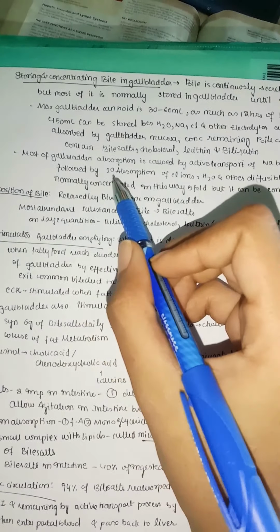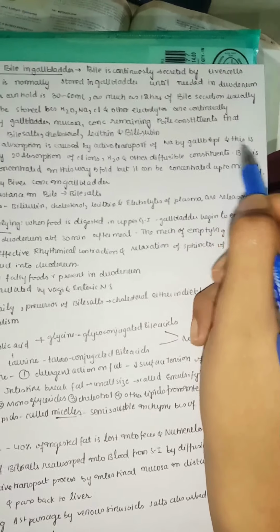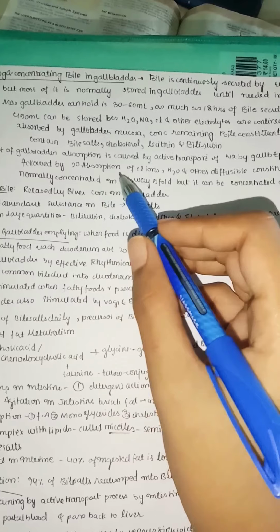Most of the gallbladder absorption is caused by active transport of sodium by the gallbladder epithelium, and this is followed by secondary absorption of chlorine.